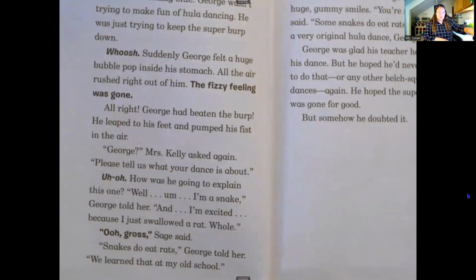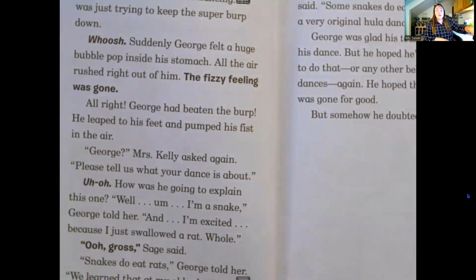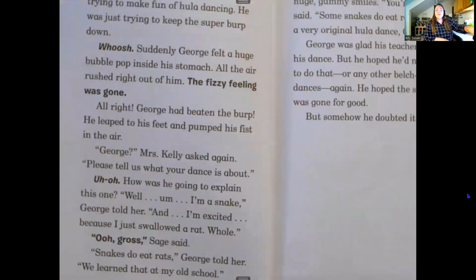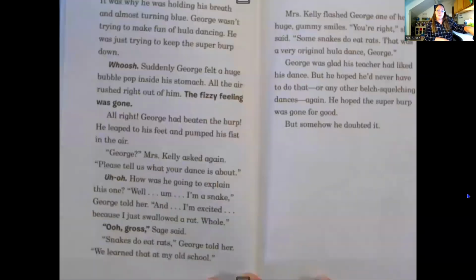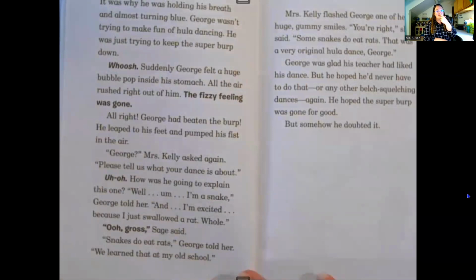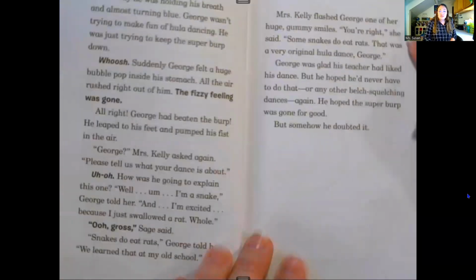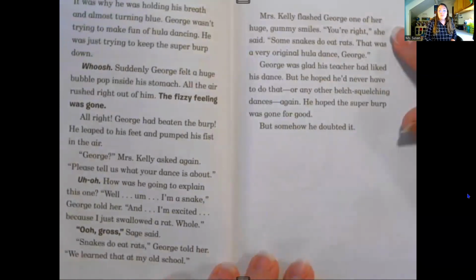Mrs. Kelly flashed George one of her huge gummy smiles. Is it a gummy smile because she's eating gummy worms? No, no, no, no. It just means she's missing a tooth right there, so you can see her gums, the pink part of your mouth. You're right, she said. Some snakes do eat rats.